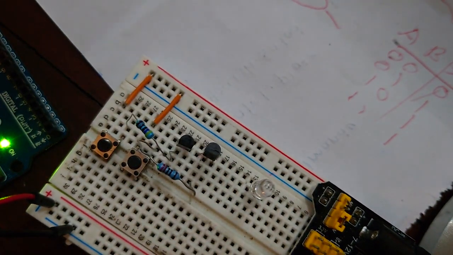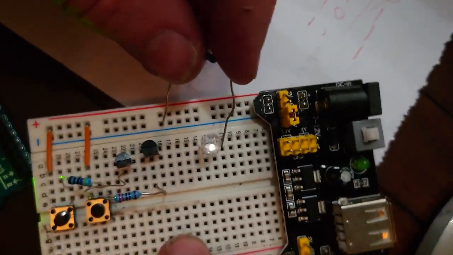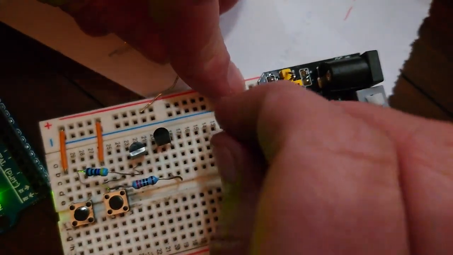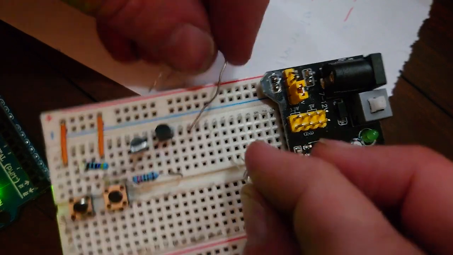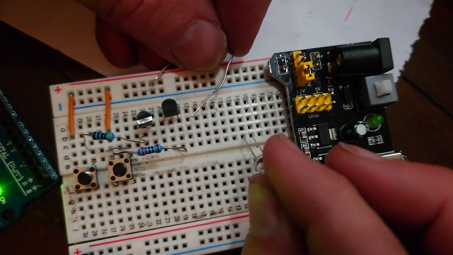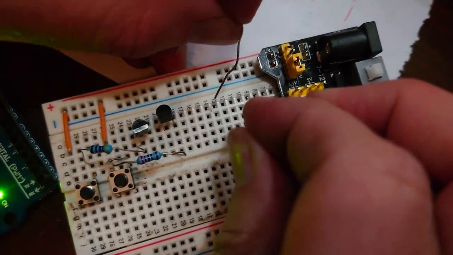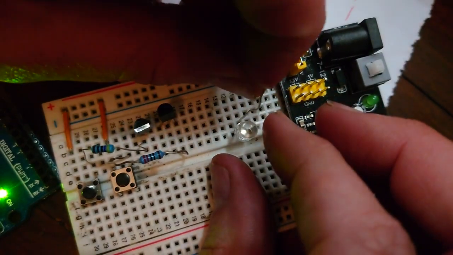Now we can go from there to the negative with a resistor, again a 220 resistor I believe. I'm going to plug from there, let's put it over here, sorry. Plug from here, remember long leg is positive, short leg is negative. I'm going to connect from here into the negative outflow, okay?